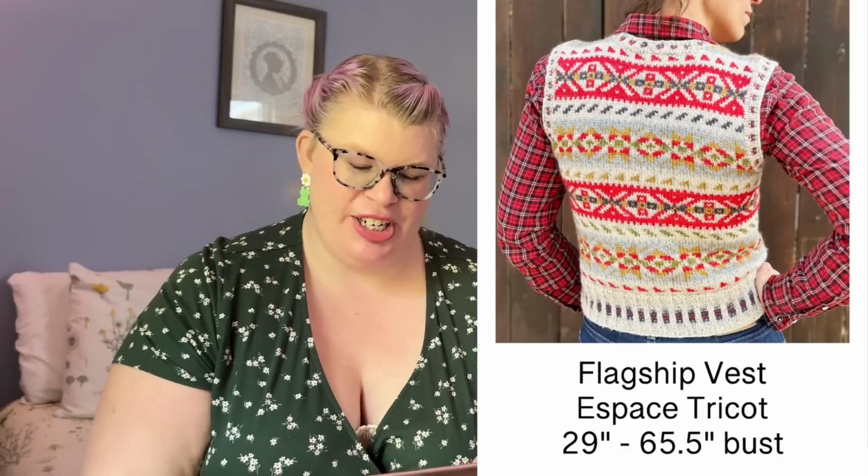The next pattern on my list is one for the brave, but it looks so fun. It is the Flagship Vest by Espace Tricot. This is an all-over colorwork vest that is knit completely in the round, and then it is steeked for the armholes and the neck. It is such a cool concept. I've never thought of doing a vest in that way, a colorwork vest, and honestly, it intrigues me.